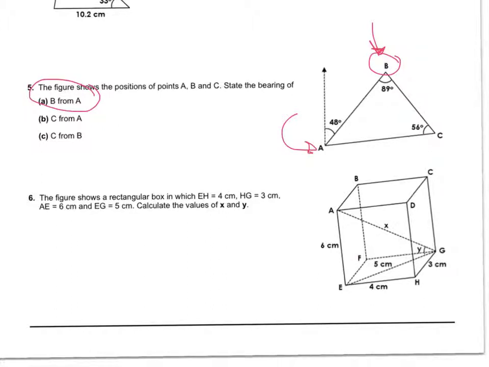You're measuring from the north axis to the line, it is 48. So from A, meaning you start looking at A, where is B in reference with A? That's the angle 48, so this is 48 degrees.